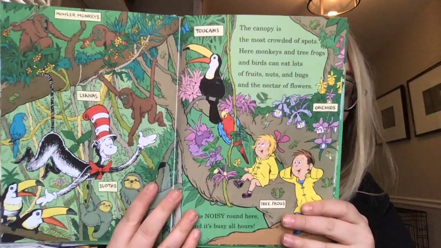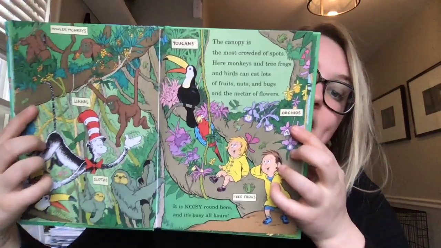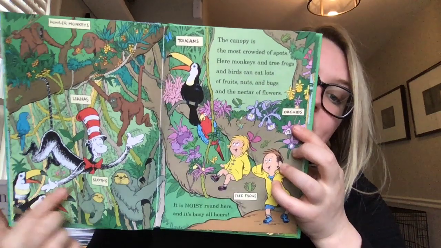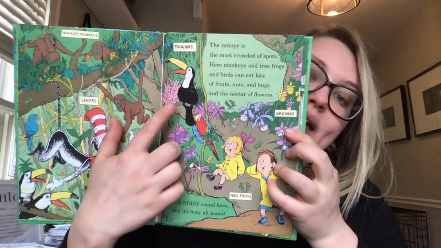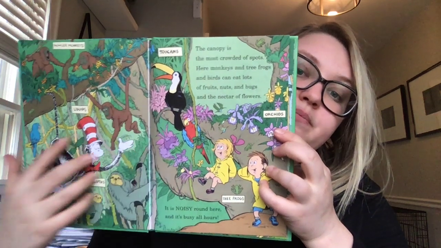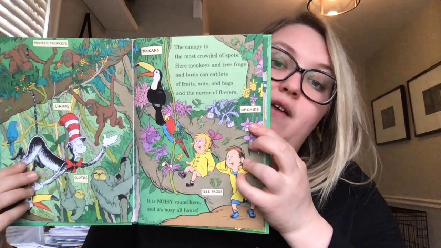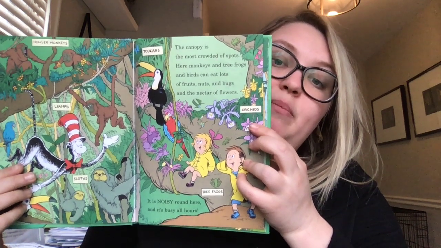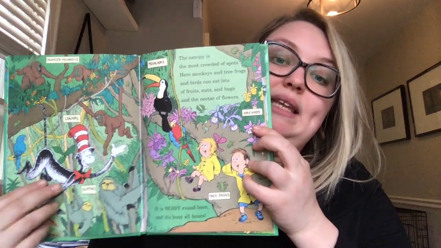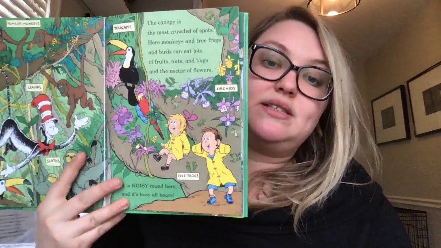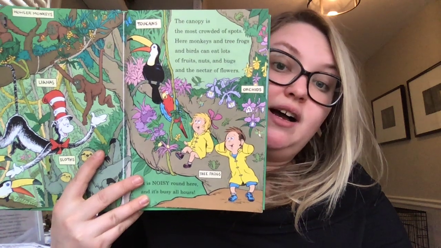And you guys know about the howler monkeys, the hyenas, and sloths, right? These are toucans, which are a kind of bird. So the canopy is the most crowded of spots. Here, monkeys and tree frogs and birds can eat lots of fruits, nuts, and bugs, and the nectar of flowers.